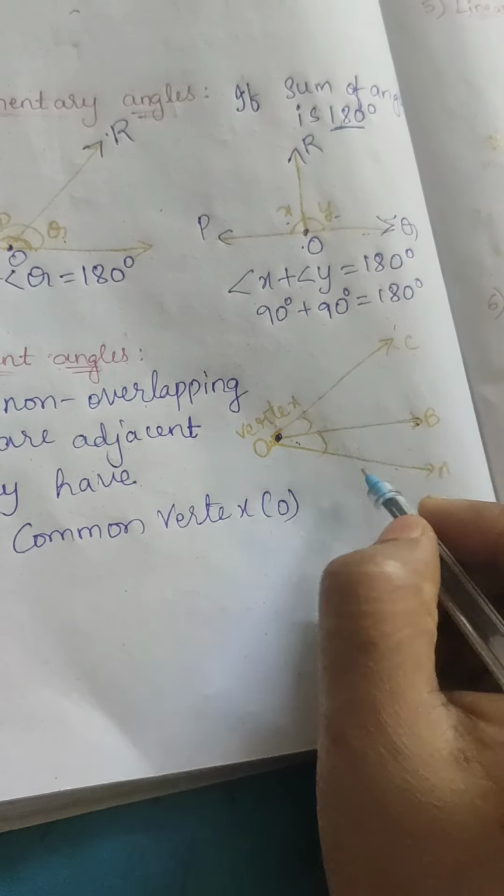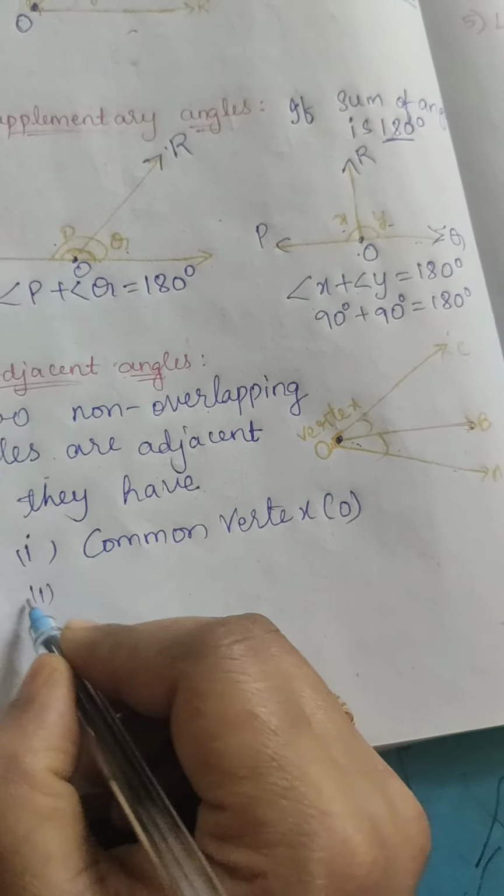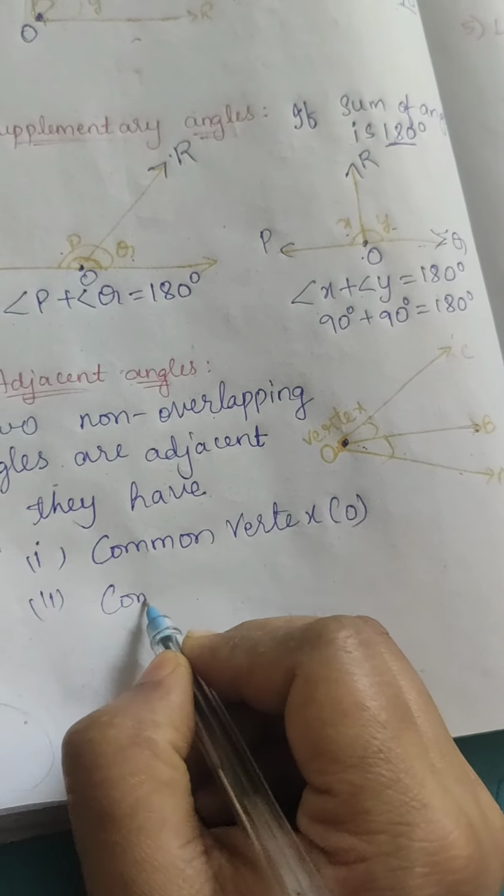This is the common arm for these two lines.